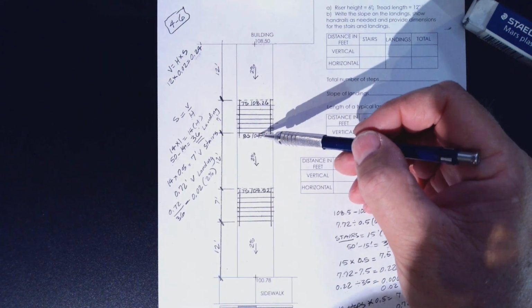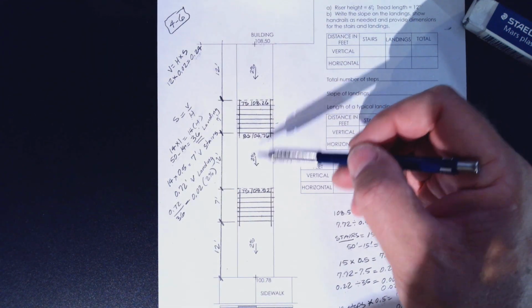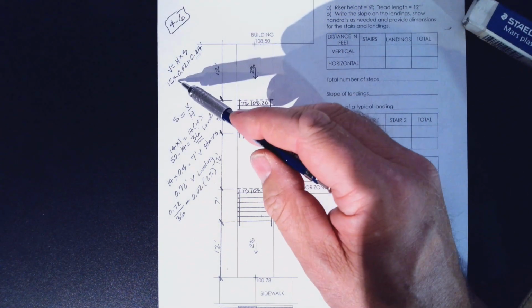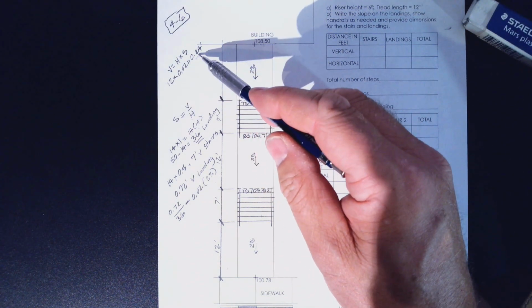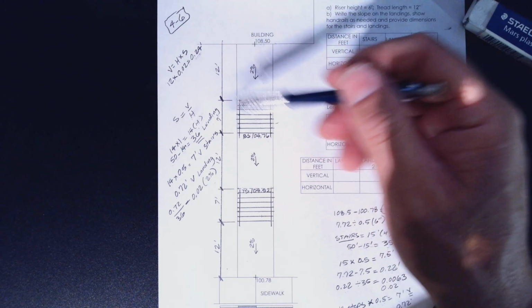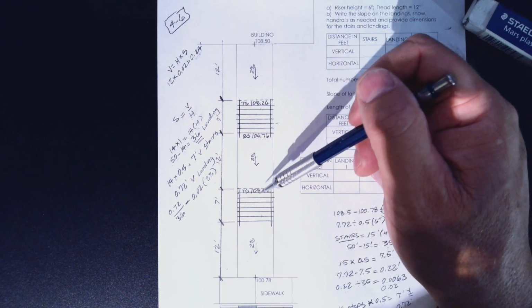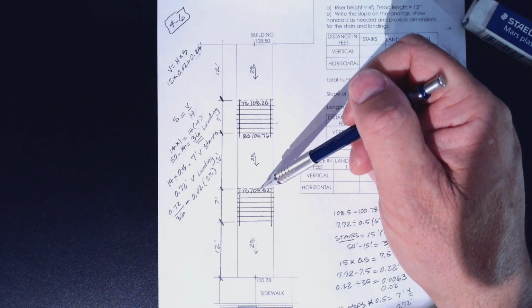So I just took this elevation, the bottom of the steps, 12 feet at 2%, 12 feet times 0.02 equals 0.24. So we subtracted 0.24 from this amount, and we got 104.52.